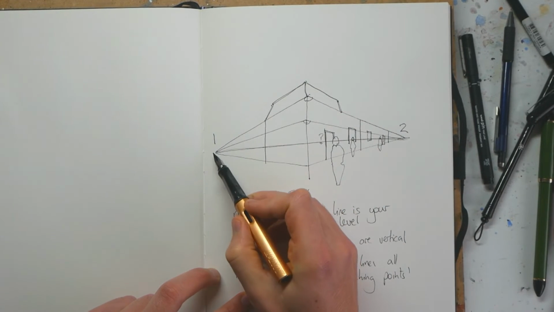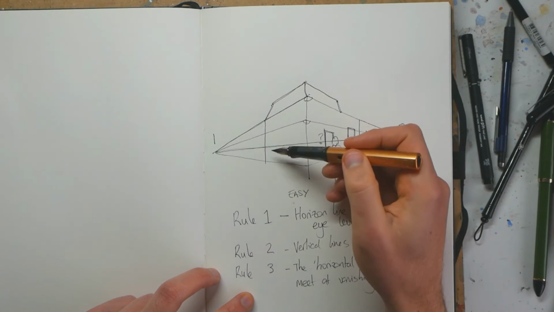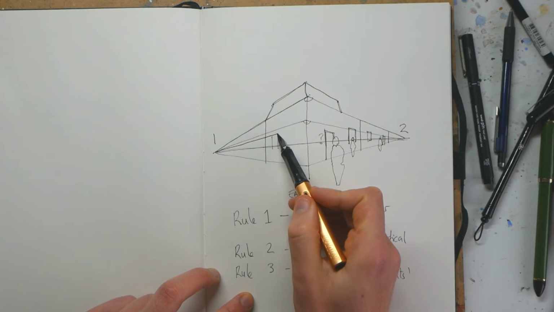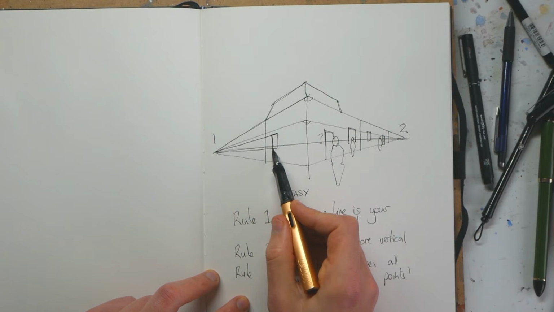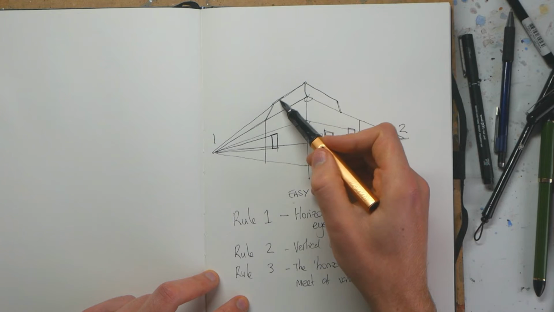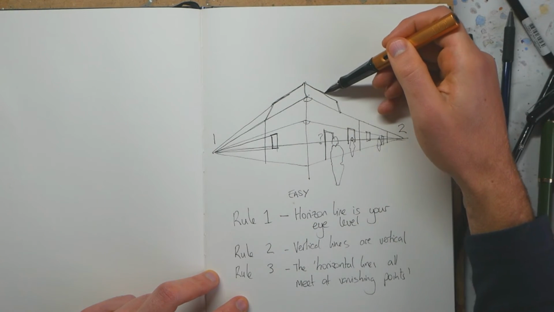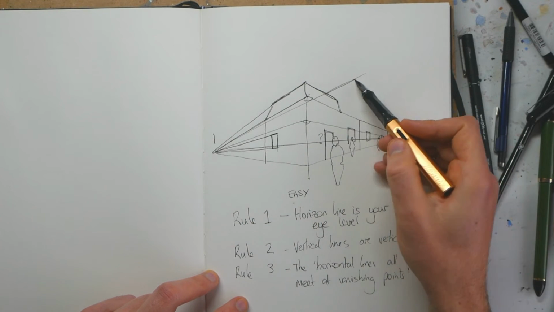So this is an example of 2 point perspective, because within our building, within our sketch, we've got horizontal lines which mark the top of windows, the bottom of windows, the bottom of the building, the top of the building, the roof line, all of these things we think of as horizontal. We've got lines which slope down and meet, they all meet at these vanishing points.